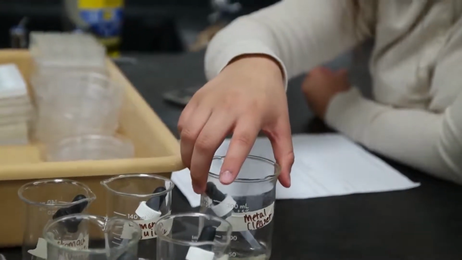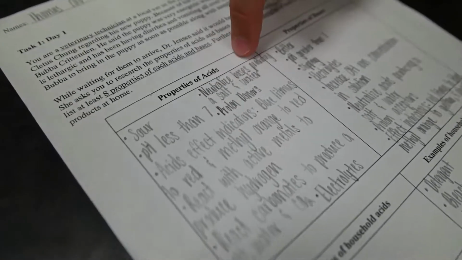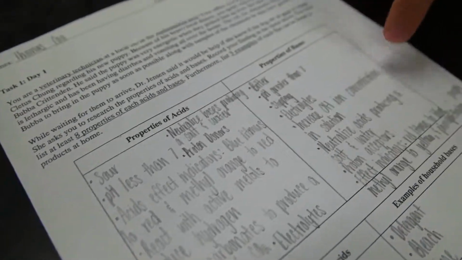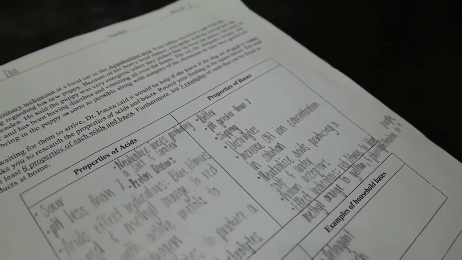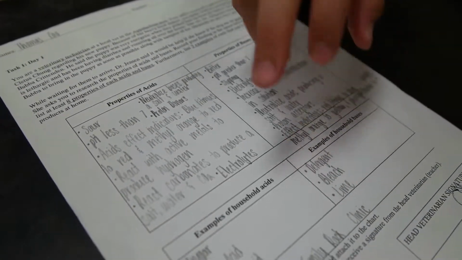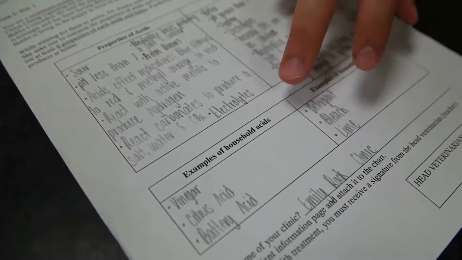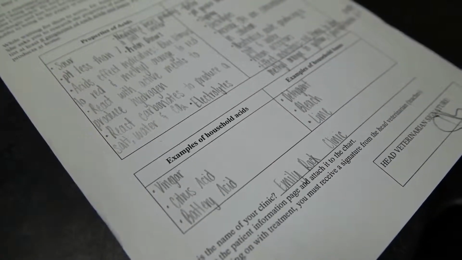Okay, these are your notes. Here we recorded the properties of acids and then the properties of bases to determine the differences between both of them. And then we also put some examples of household bases and acids, so you can kind of understand which one's which.